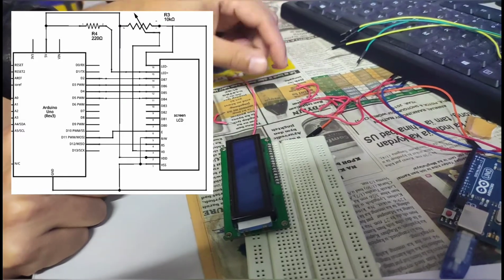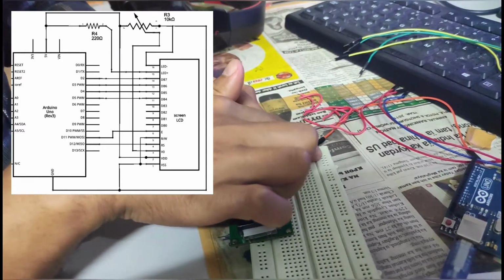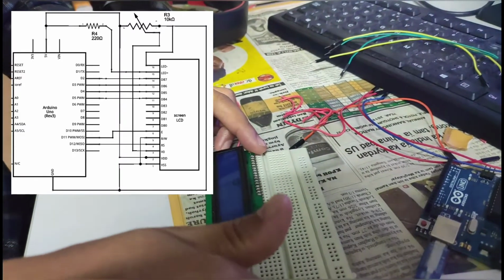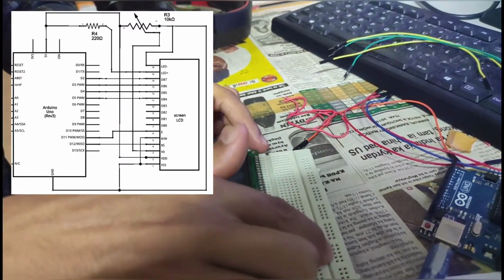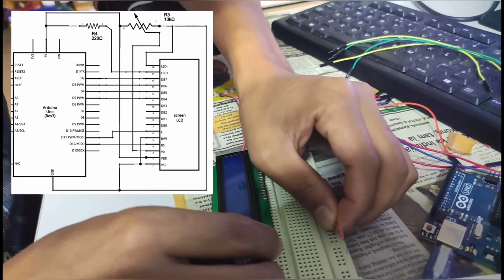So from this VSS, it will go to the ground. So I will make this upper part of this breadboard ground, and this lower part I will make positive 5 volt. So I will connect this one also.